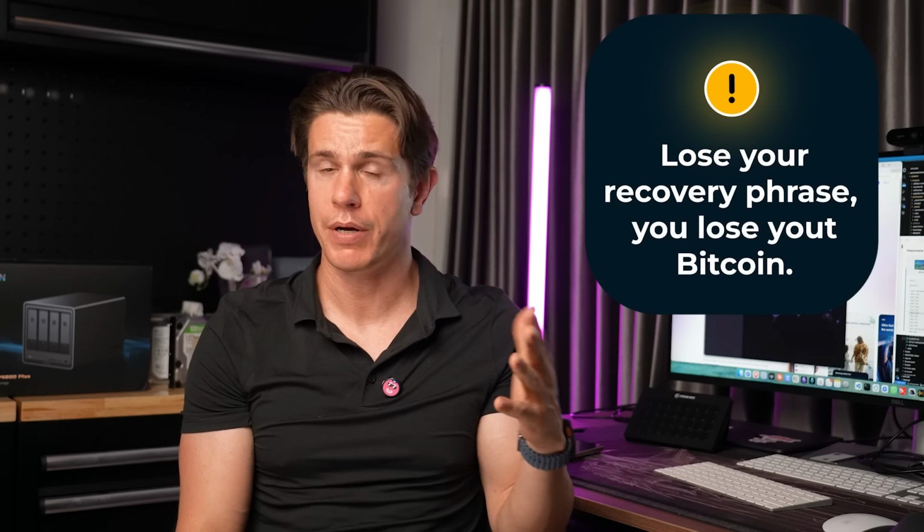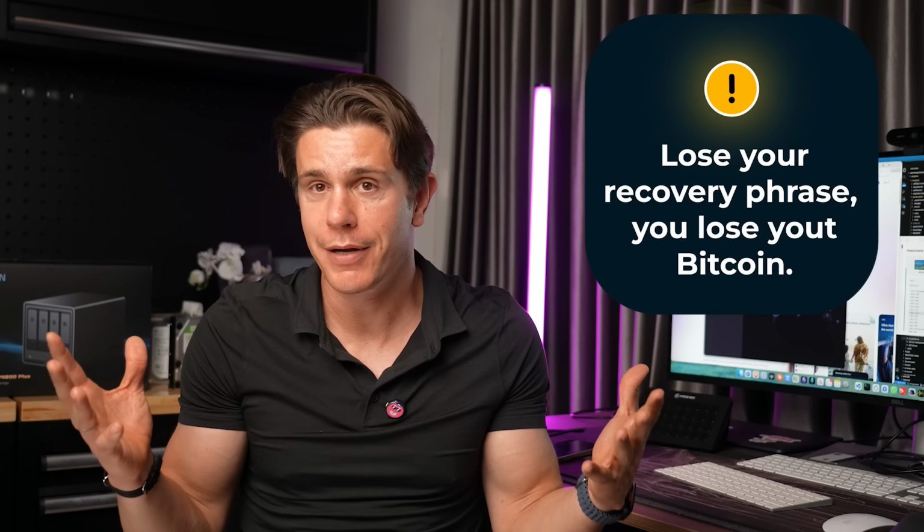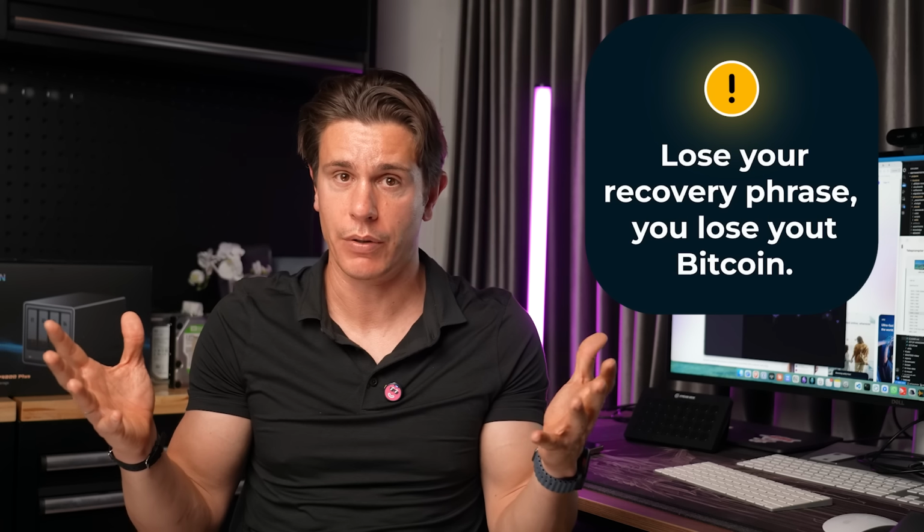Self-custody means you hold the keys, not Proton, obviously. Lose your recovery phrase, you lose your Bitcoin, full stop. That's how this works. Unfortunately or fortunately, depending on how you look at it. So if you do set this up, write the recovery phrase on a piece of paper, store it separately from your password manager in a safe box, and treat it like cash. Because with a security phrase, you can restore your wallet anywhere and everywhere, and you need to absolutely keep that.